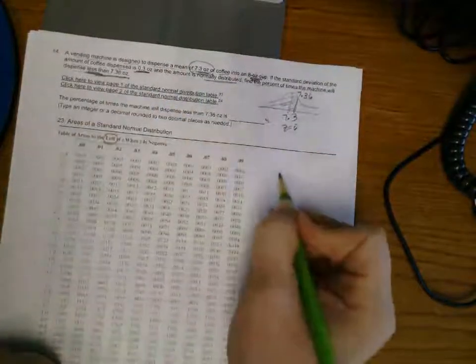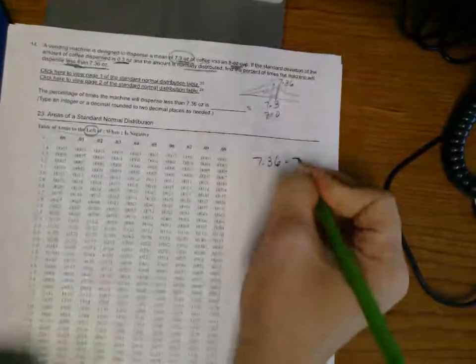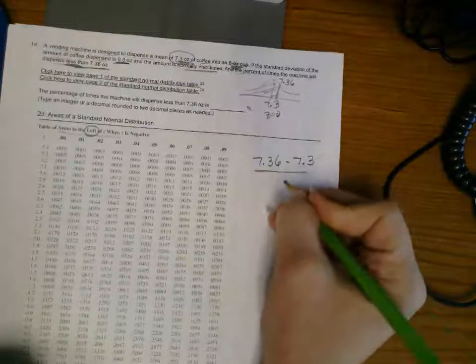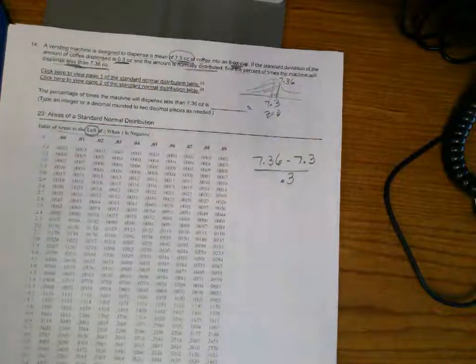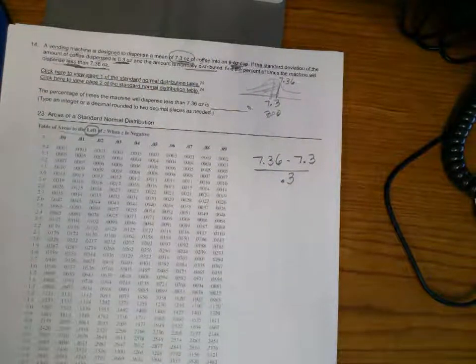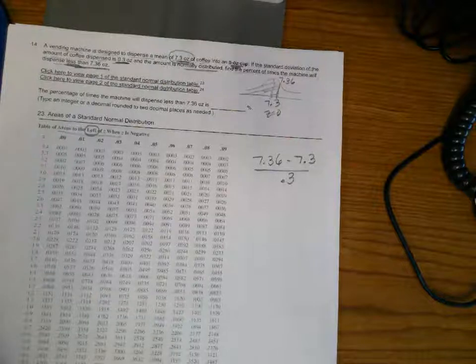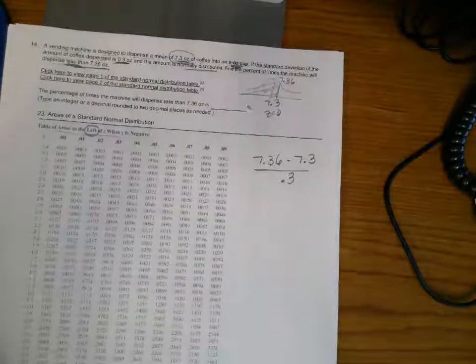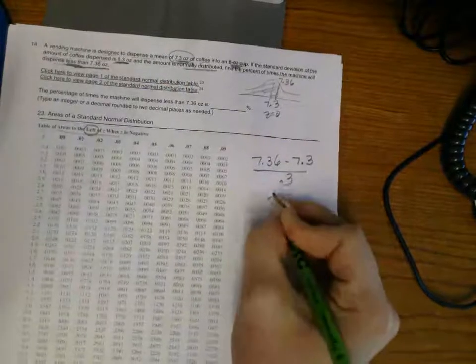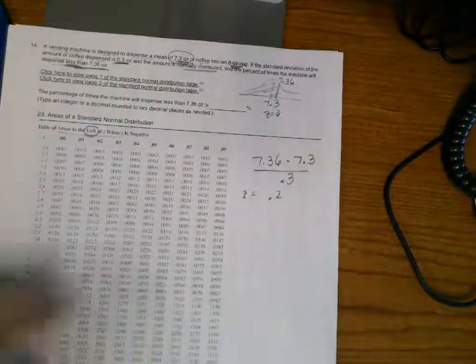Okay, so what are we looking at? 7.36 is our piece of data. We have to subtract the mean, which is given as 7.3, divided by the standard deviation of 0.3. So we always have to convert to our Z-score with this formula over and over. I didn't press it in right, I guess. 7.36 minus 7.3 divided by 0.3 is 0.2. So that's our Z value. Remember, the first side of the chart has negative values. The next part is positive, so I'm looking at 0.20, regular 0.2.